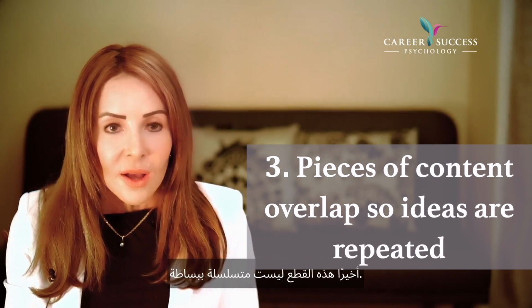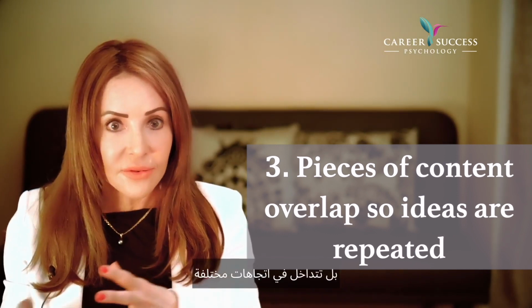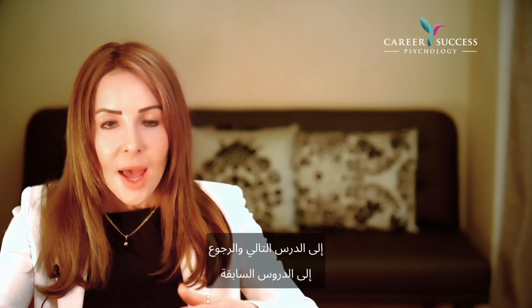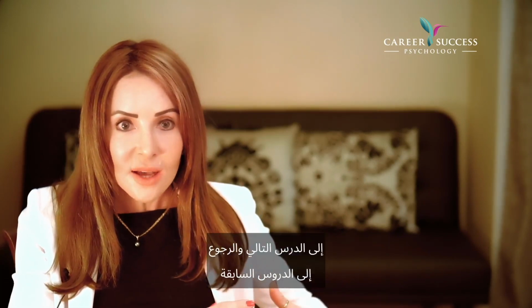Finally, the pieces are not simply sequential. They overlap in different directions, with the focus of a micro lesson looping from today's content, perhaps forward a little to the next lesson and back to previous ones, so that content is repeated in different contexts.